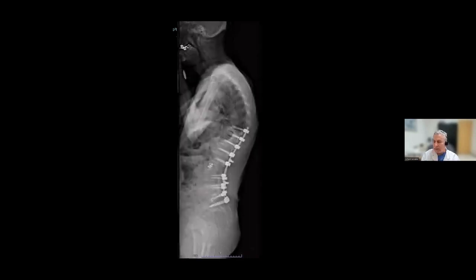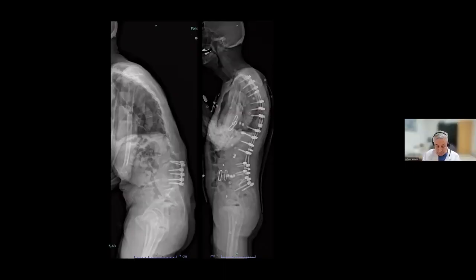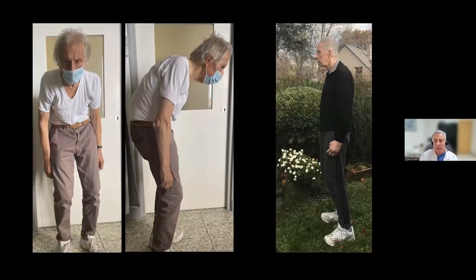At 6 days, look what happens. He collapsed the upper instrumented vertebra. He presented PJF, proximal junctional failure, and his pain recurred. So I had to go to T4, and now he's fine. What I would like to send as a message is, please, your first surgery has to be well planned and well executed. This is the patient before, and here he is now, almost 3 years after the surgery. You see he looks like a Parkinson patient, but now he is much more comfortable.